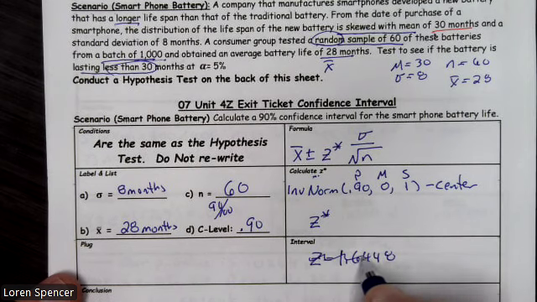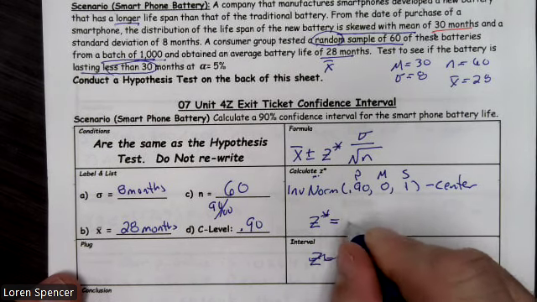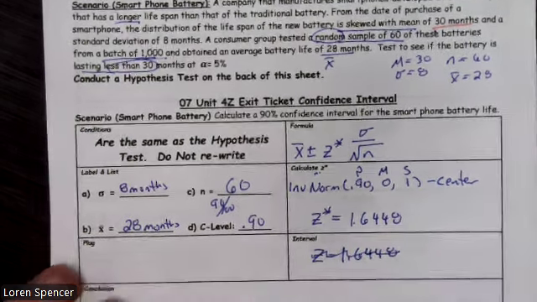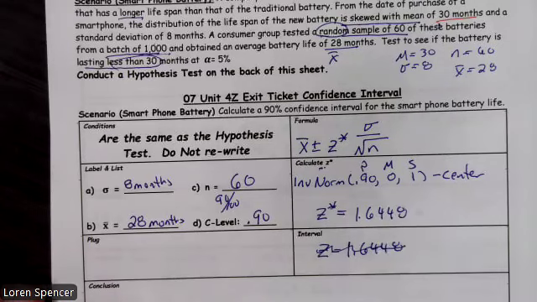Oops, I wrote that on the wrong line. So z star equals 1.6448. All right, and then we're going to plug in.